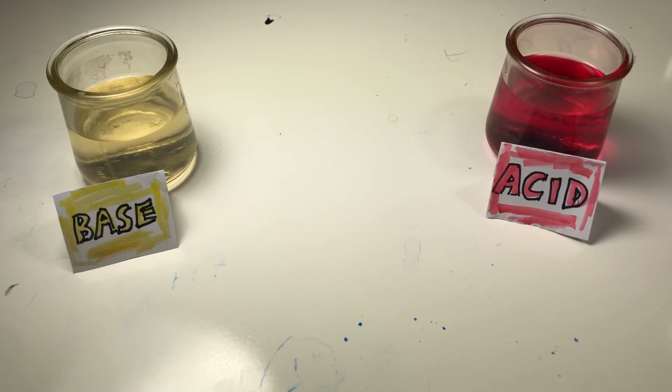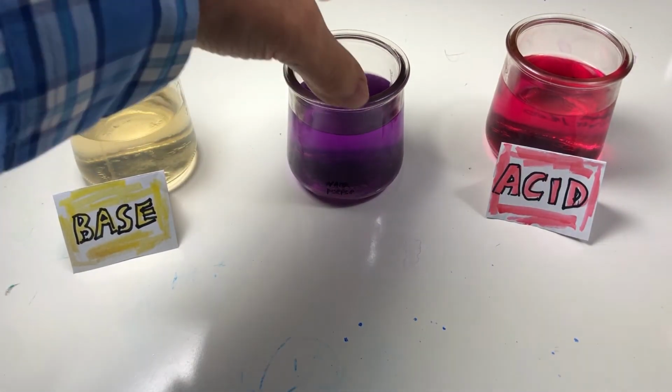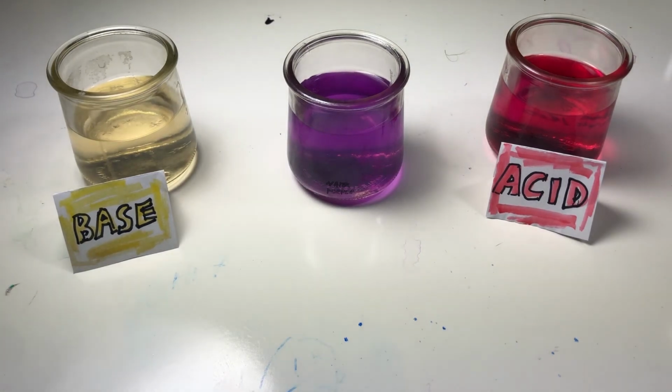Let's go the other way. Let's put some neutral pH solution in the middle. And remember, that's going to be about pH 7. See if I can mark that with a marker.